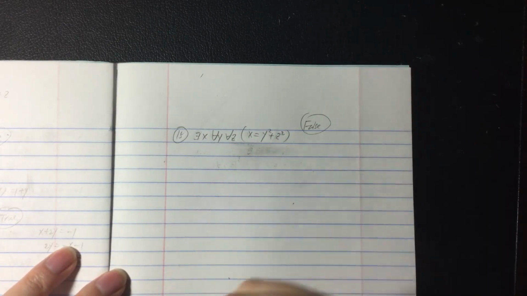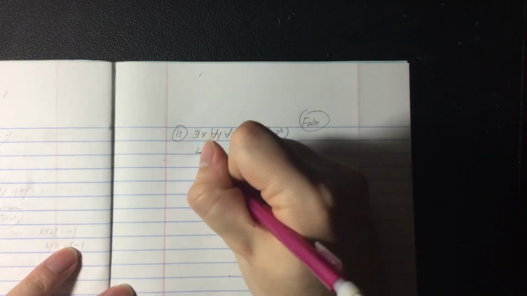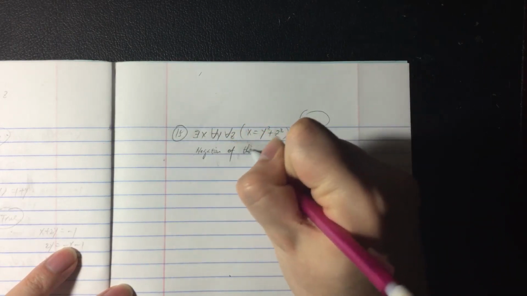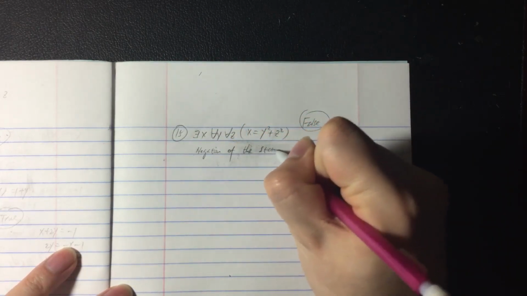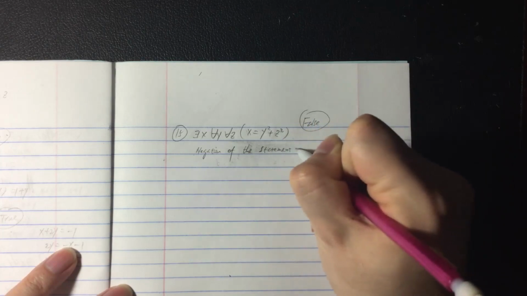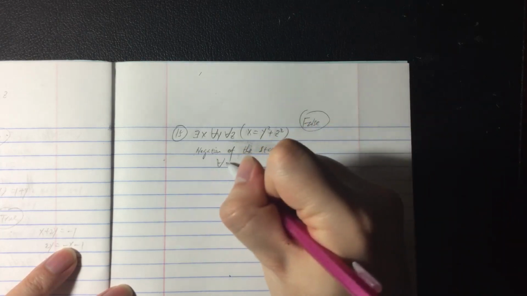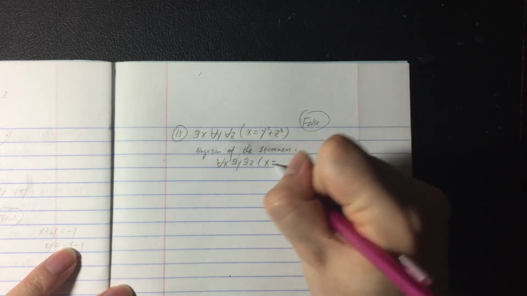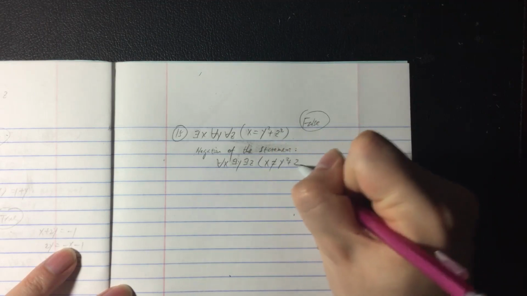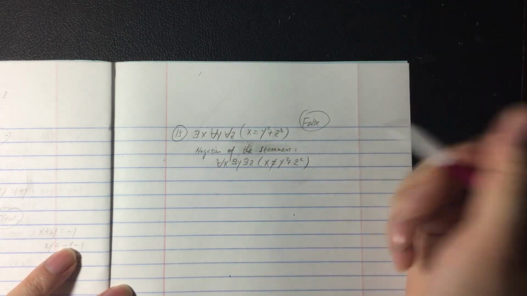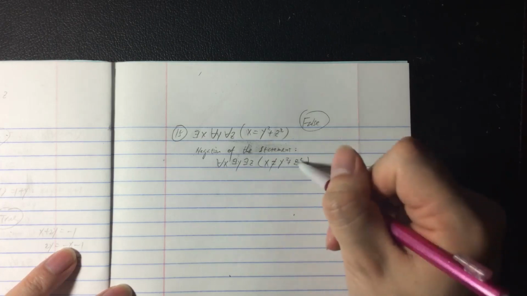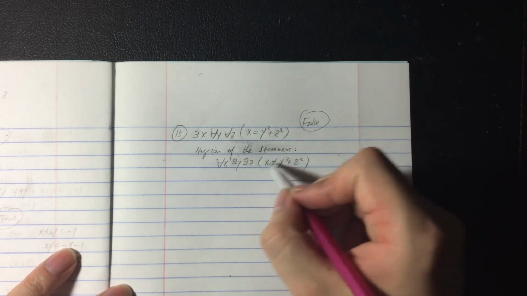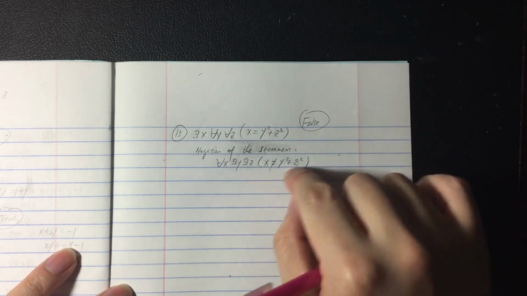In order to show a statement is false, we try to show its negation is true. Negation of the statement. It says the opposite. For all x, there exists a y, there exists a z, such that x is not equal to y squared plus z squared. We know that y squared plus z squared is always nonnegative. If x is negative, it's obviously not the same.